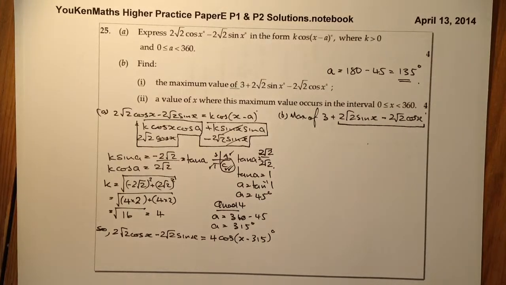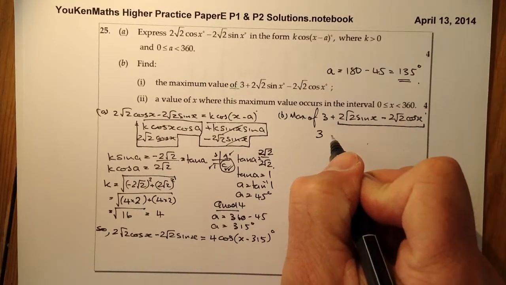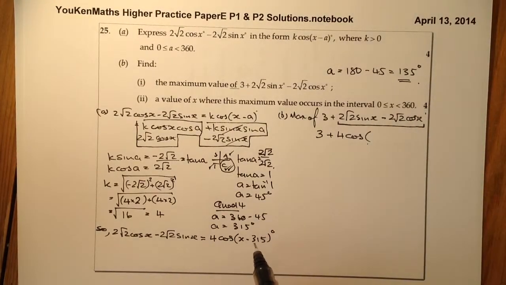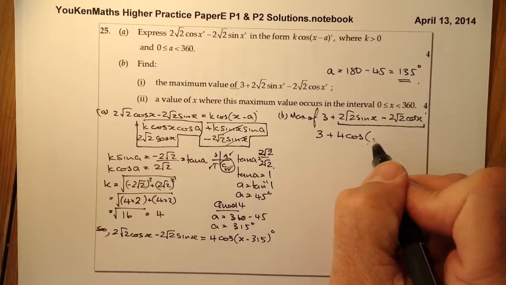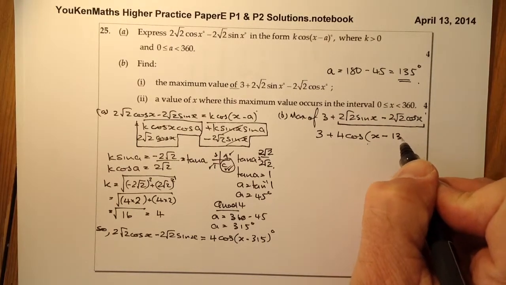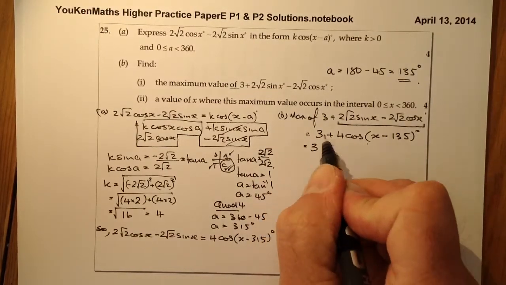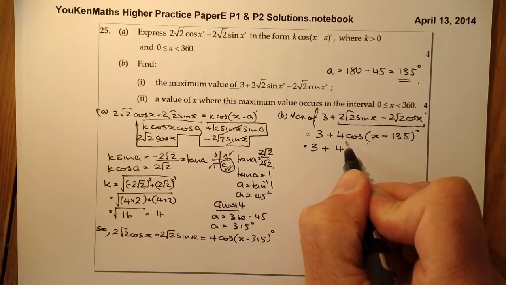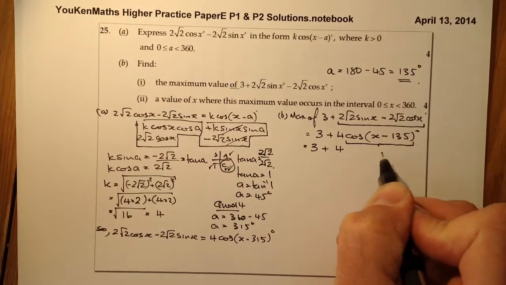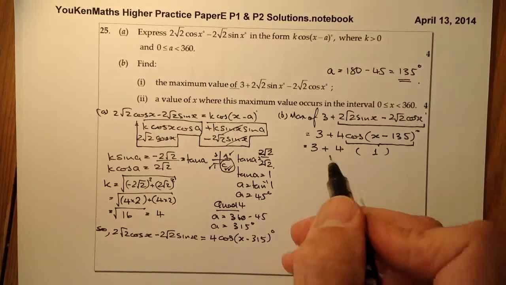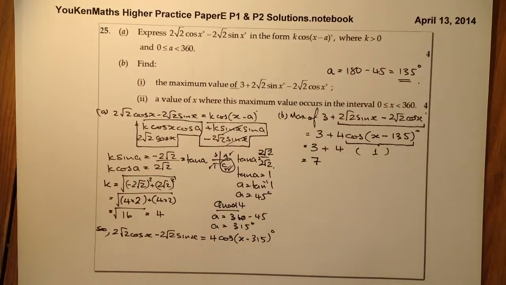Okay, so now I can replace this part here with 4 cosine, and it's similar to that. The only difference is that the angle has changed, and it's going to be x minus 135 degrees. Okay, right, so I'm trying to work out the maximum of this here, and I know that the maximum is going to be equal to 3 plus 4, and this part here is going to be a maximum of 1. So 4 times 1 is 4, 4 plus 3 gives me a maximum of 7. So that would be my answer for part 1.